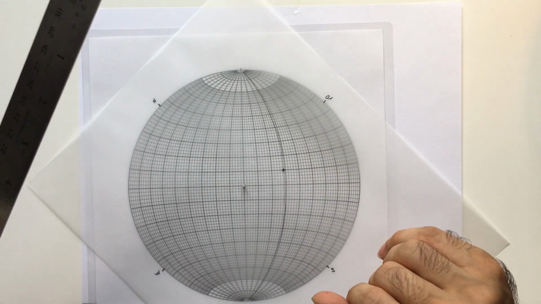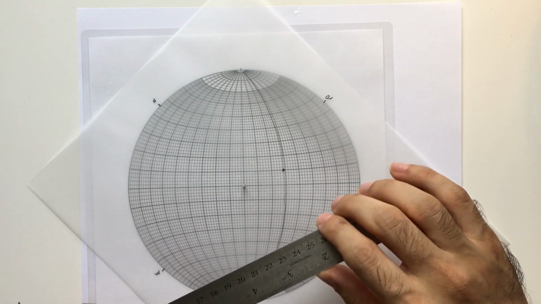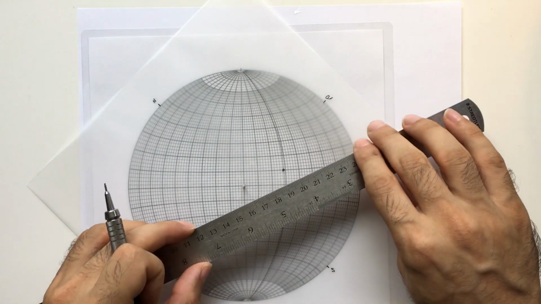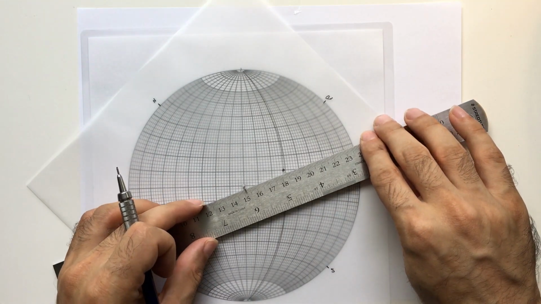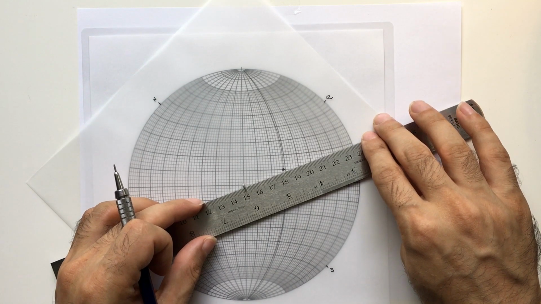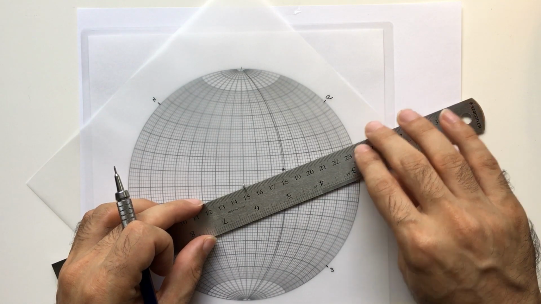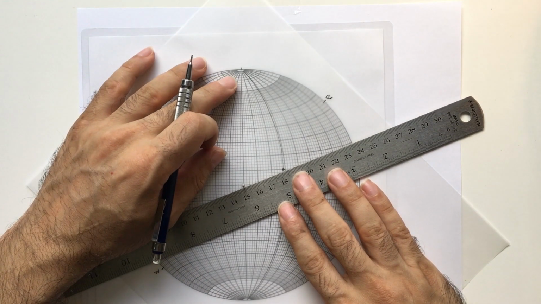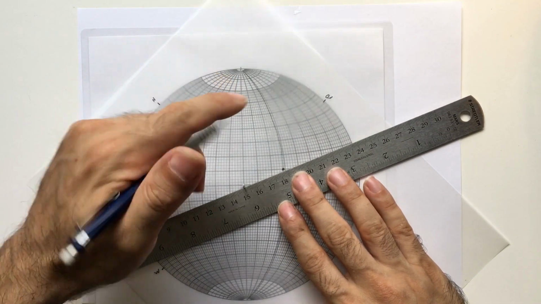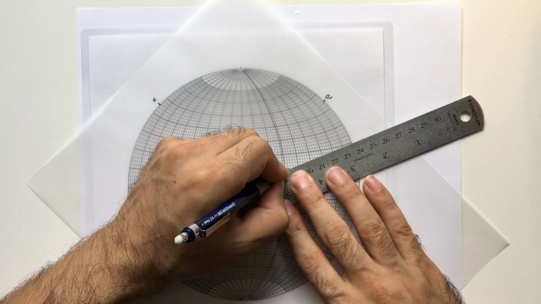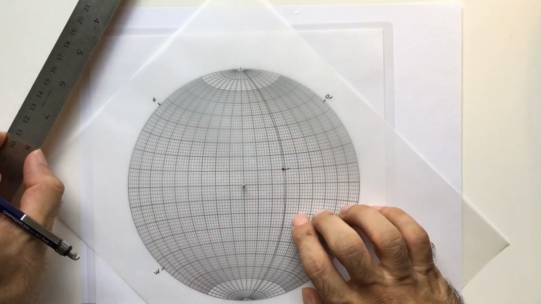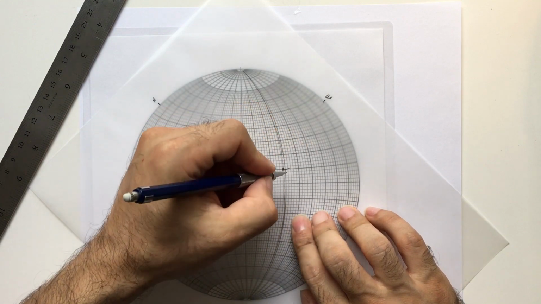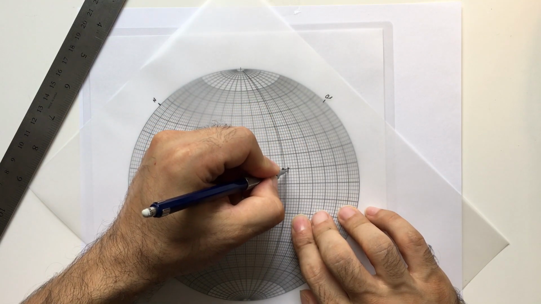It's better you show the movement of the hanging wall, or the movement on the fault plane, with a small arrow, and you can actually place your ruler on the center of the stereonet and your rake, and then draw a small arrow like this, and because it's a normal fault, it's going to point out towards the primitive circle.